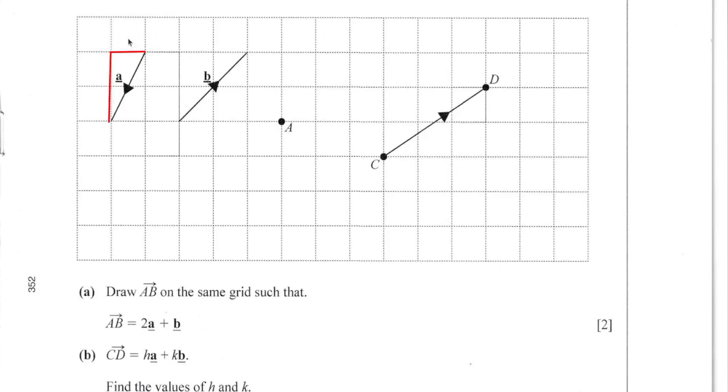How many units is this one? That's -1, because it's going back. And this one is -2, because you're going down. So your vector A is (-1, -2).